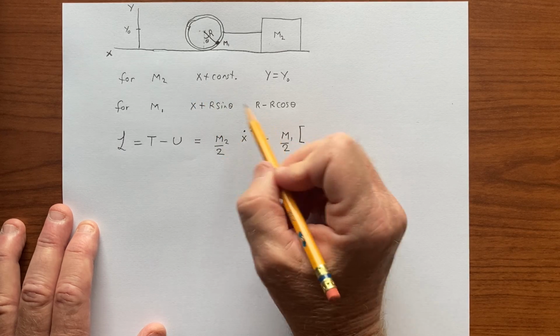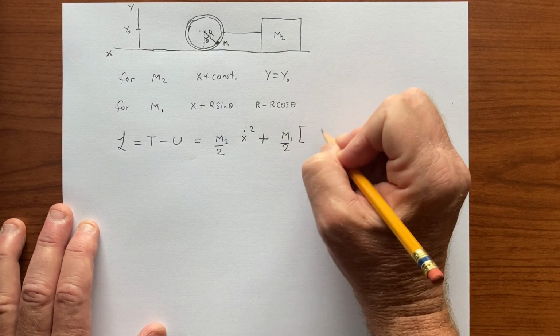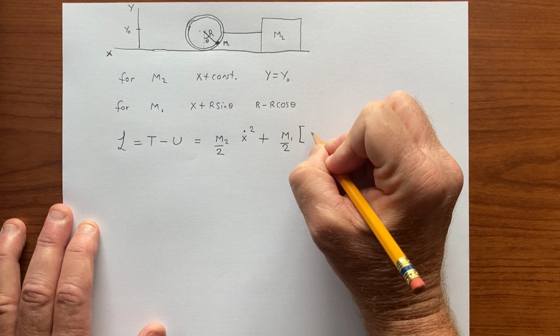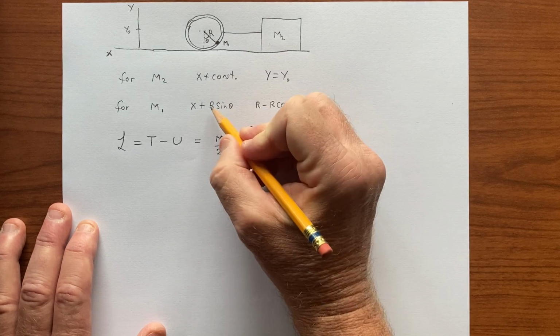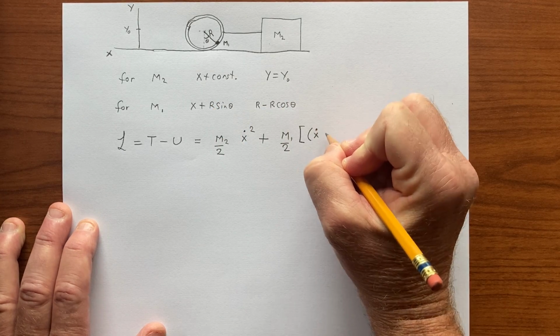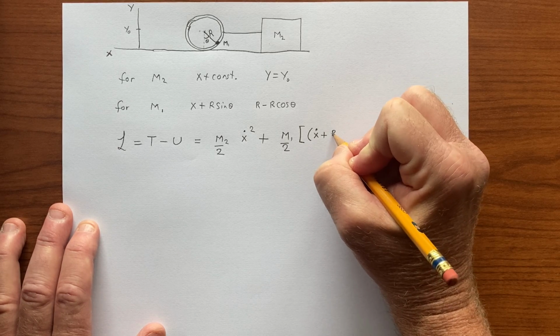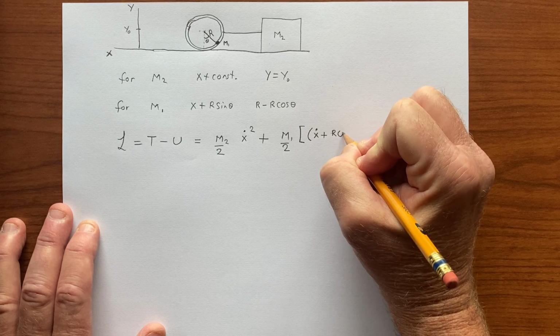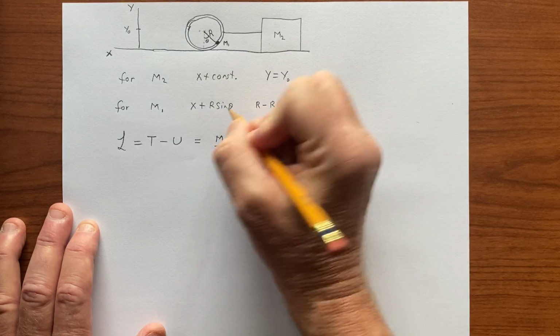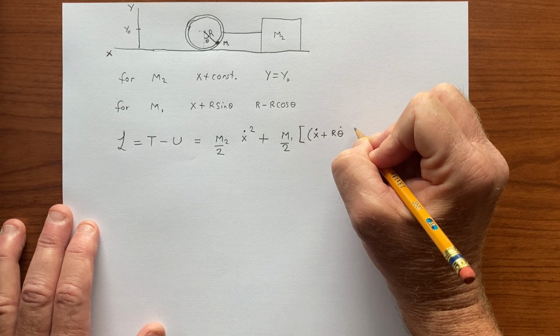Both the x and the y values can change, so the x dot term looks like x dot plus r theta dot cosine theta, since the derivative of this is cosine theta theta dot.